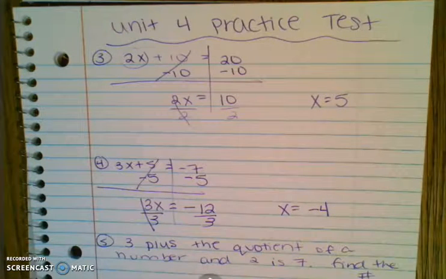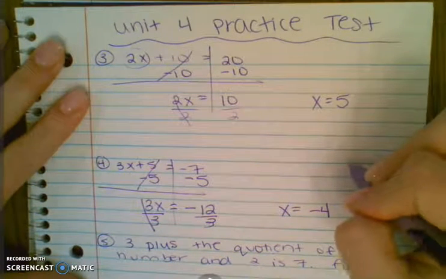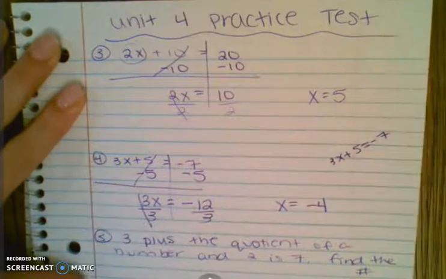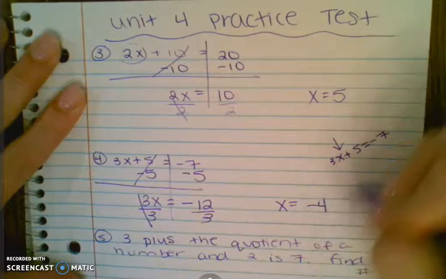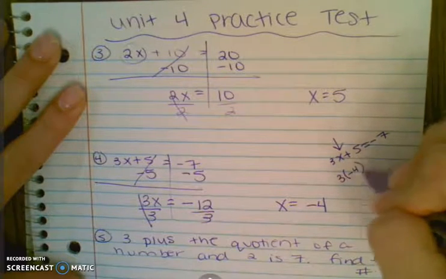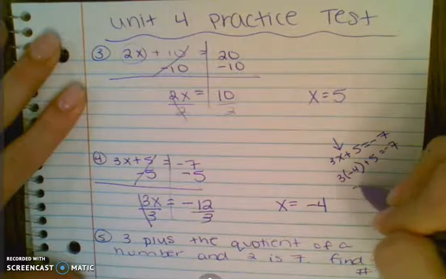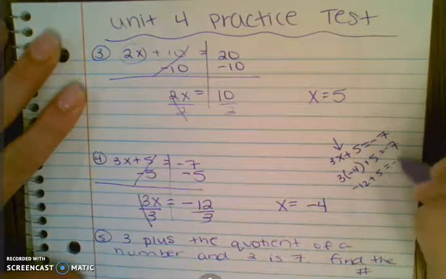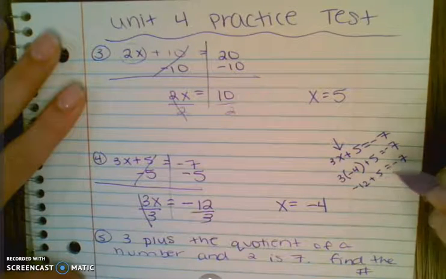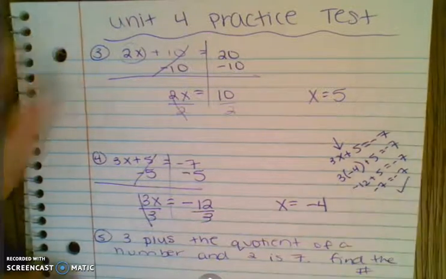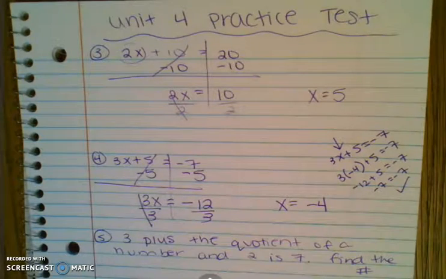And remember, if you're not sure, plug these back in. All of these you can plug back in and see if they're true statements. What do I mean by plug back in? I mean, take your original equation and wherever there's an x, plug in what you found. So 3 times -4 plus 5 has to equal -7. -12 plus 5 has to equal -7. -12 plus 5 is -7, which equals -7. Oh, look, that's true. So I did it right.